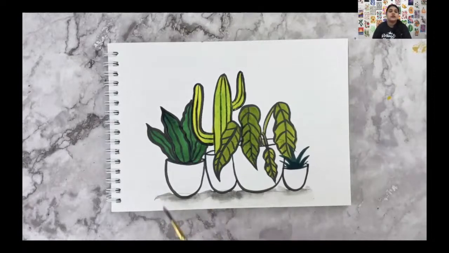Then I'm taking a little bit of water and spreading that out. Here I felt like this was not dark enough. I felt like it could use a little bit more shadow. So what I did was I took a little bit more of a darker color, and I started adding it in. And then I started blending that out. This will give a really nice shadow effect.